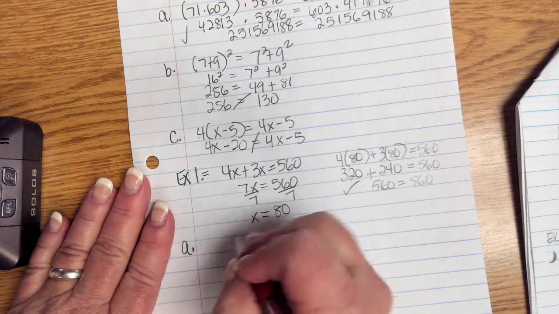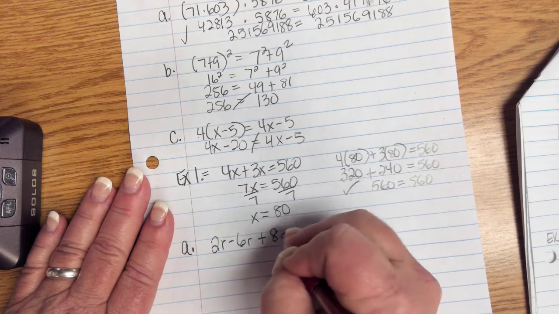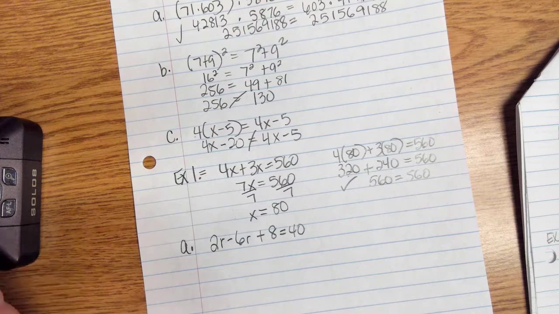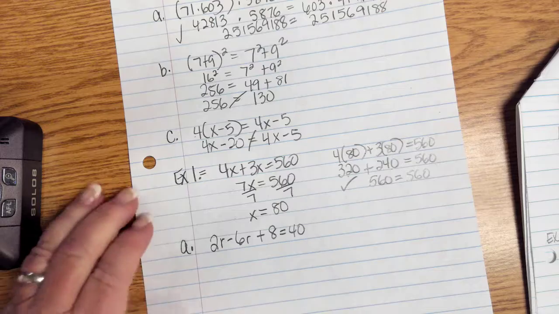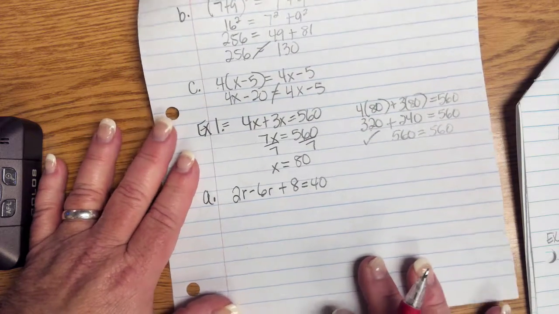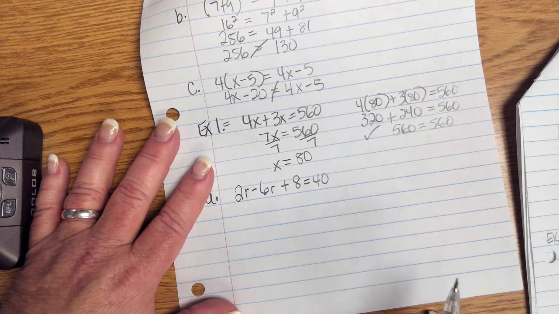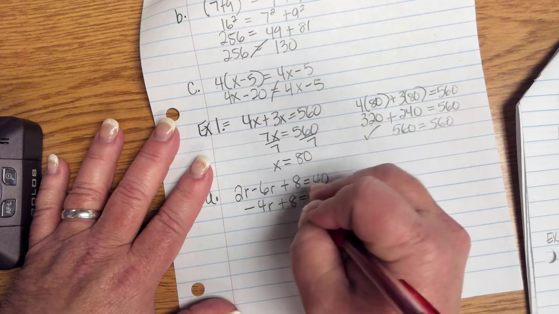Let's look at A. 2r minus 6r plus 8 is equal to 40. What was the first step it said to do? Get rid of parentheses. I don't have any. Combine like terms if they are on the same side of the equal sign. So what am I going to combine here? 2r and negative 6r, right? And what am I going to end up with? I heard it. Negative 4r plus 8 is equal to 40.